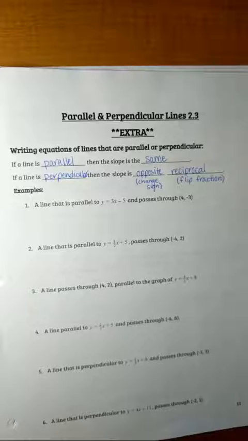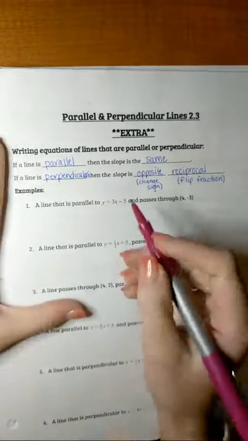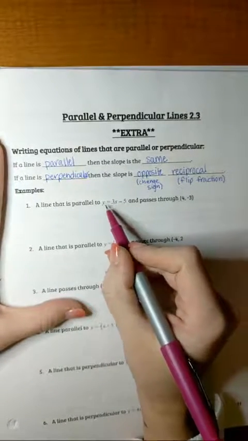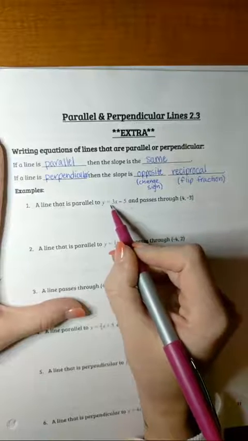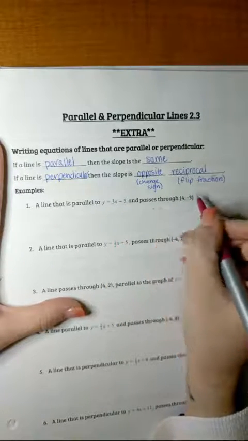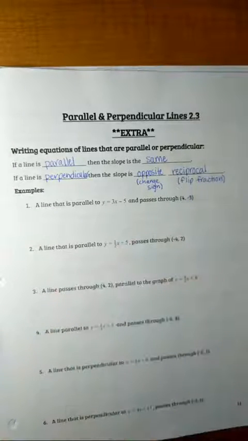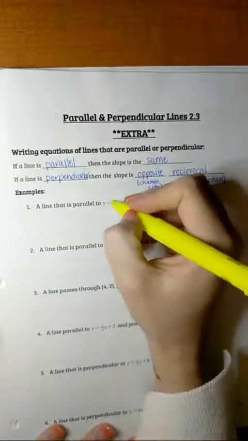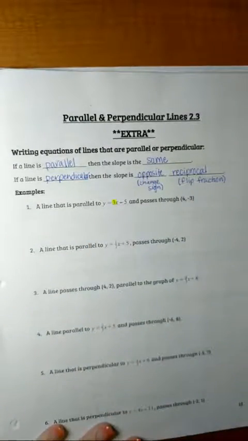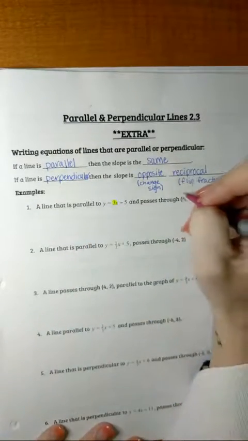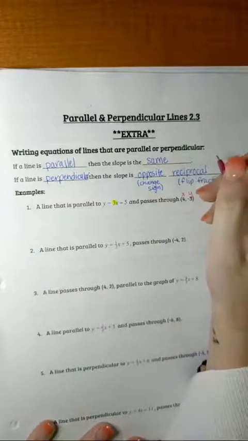So let's go through a few examples. They say that the line is parallel to this one right here, so our y equals 3x minus 5, and then passes through this point. If it's parallel, then it's going to have the same slope. So what you're going to do is plug this in for your x and your y.